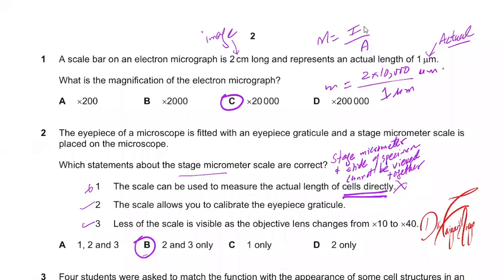Now in question 1, you have a scale bar on an electron micrograph, which is 2 centimeter long. It may mean this is the image given to you, and it represents an actual length of 1 micrometer. So the actual measurement is given as 1 micrometer. How do you calculate the magnification? Magnification is equal to image upon actual. The image value should come as a numerator, and the actual value should go as a denominator.